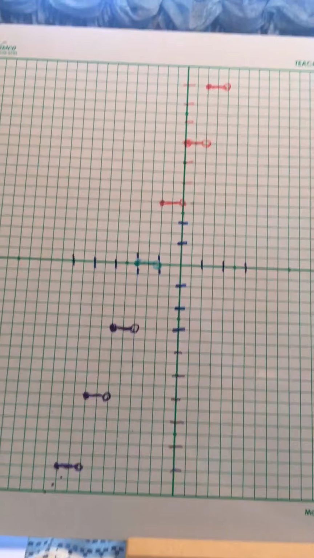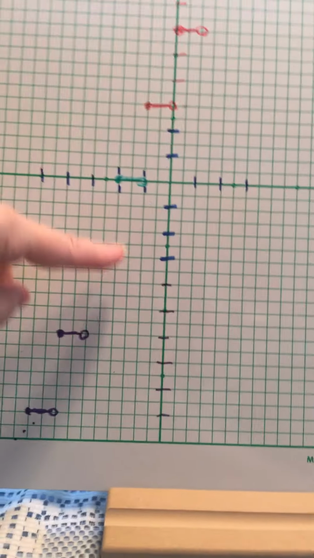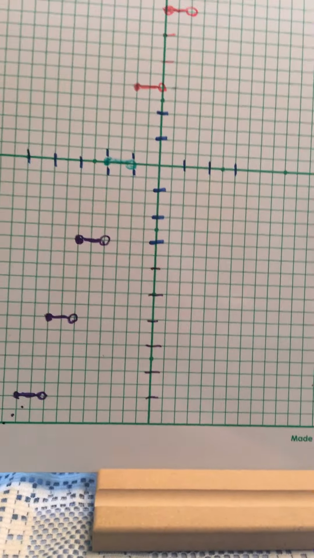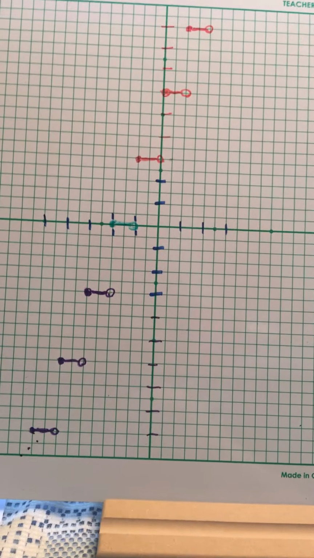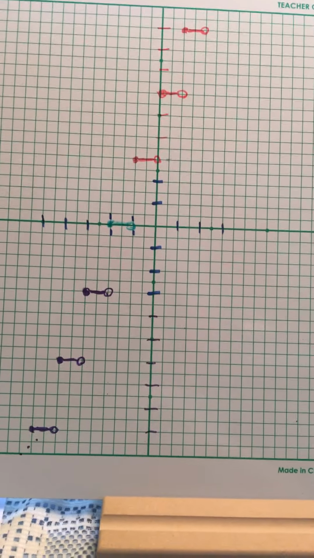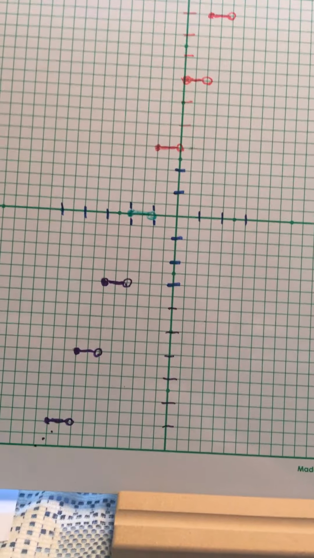Do you have to? No. Right here you could stop, right down here with the purple one, dot. Put in the ellipses, it's okay, but I wanted you to see that it's also called the step function because it looks like a bunch of stairs.